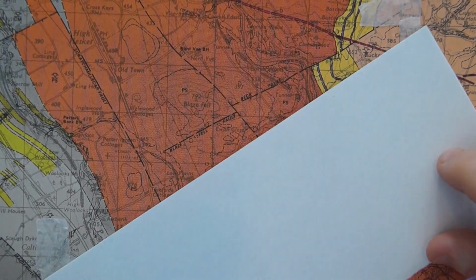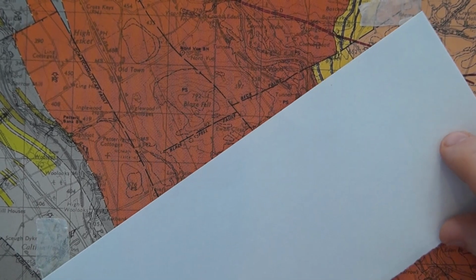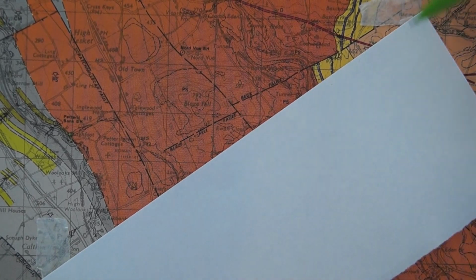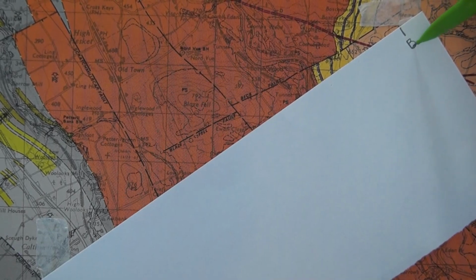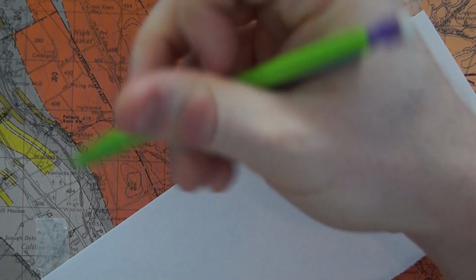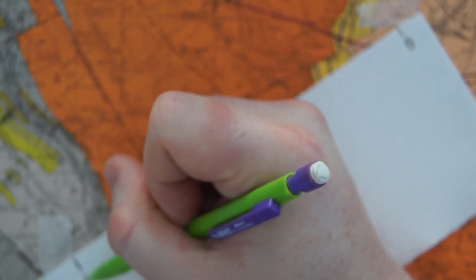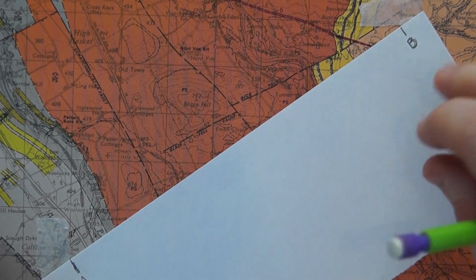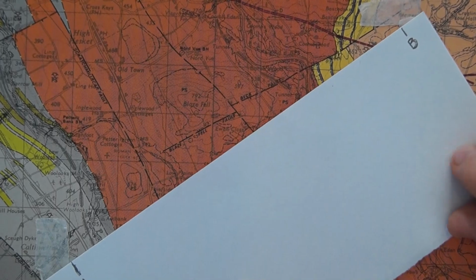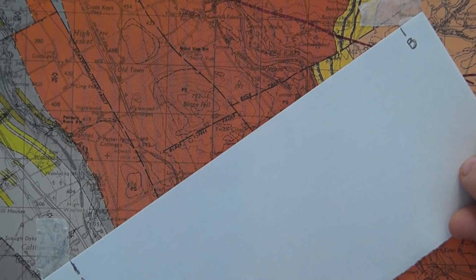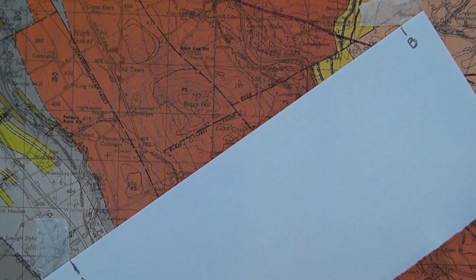So I've got my strip of paper, and I've lined up my strip of paper so that it goes through the corners. This is B, and this intersection here is A. And I don't have to draw a hill profile because we're doing a sketch cross section. So instead, what I'm going to do is straight away move on to plotting my geological contacts.